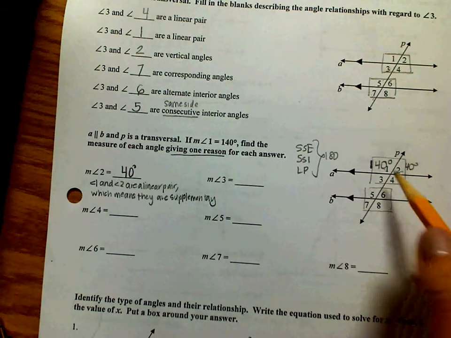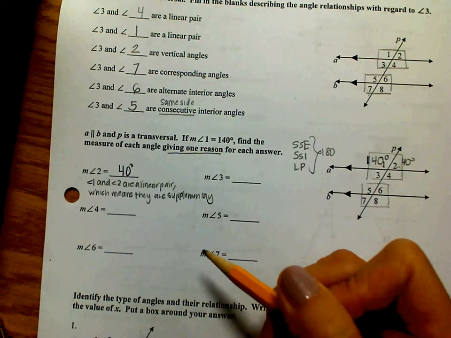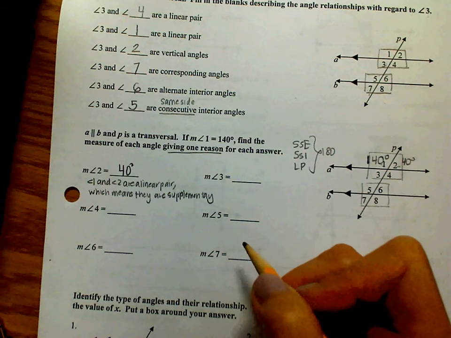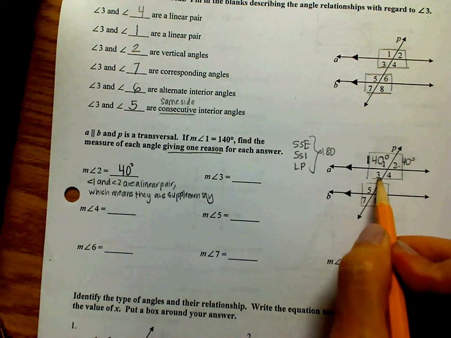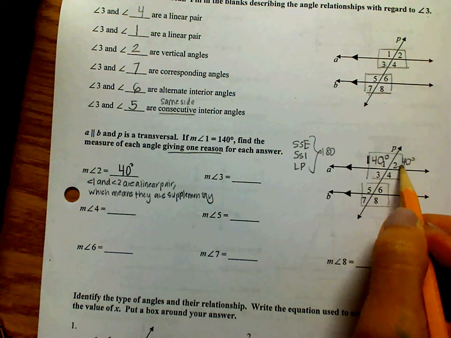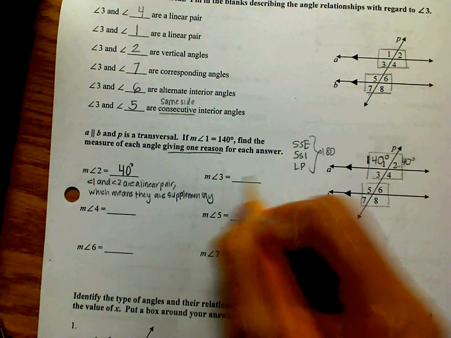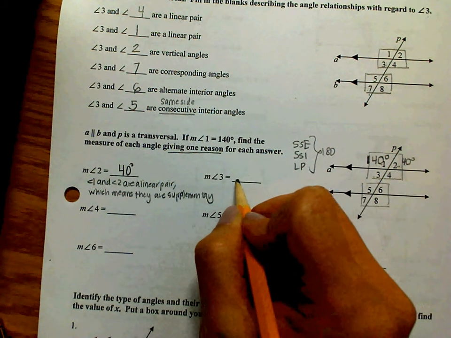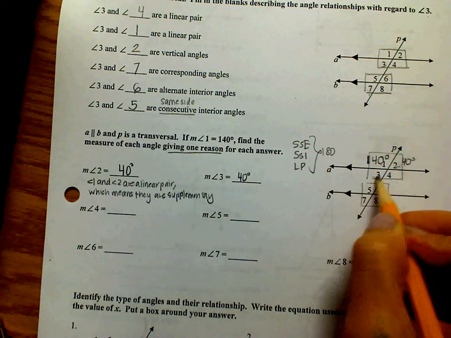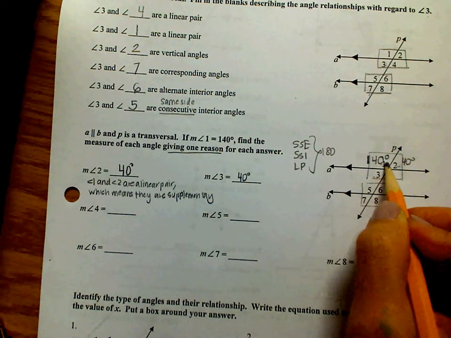Now, from here on, you're going to have a lot of different variations of answers. You might come up with a different answer, so I'm just going to give one example. Measure of angle 3, well, if you use it as being across from a measure of angle 2, you can say, well, vertical angles, okay, are equal, so we'll say angle 3 is also 40 degrees. Some of you might say, well, it's a linear pair with angle 1, so you subtract from 180, but it'll still be 40 degrees.